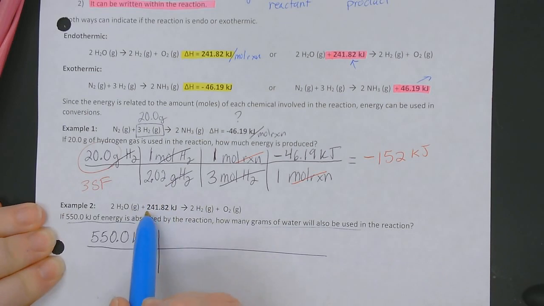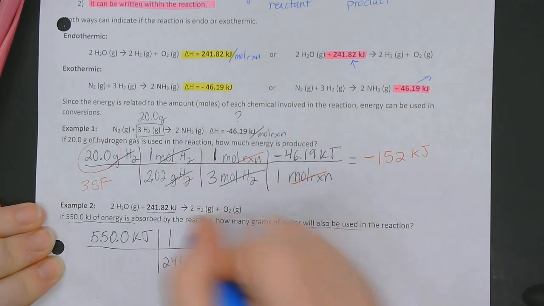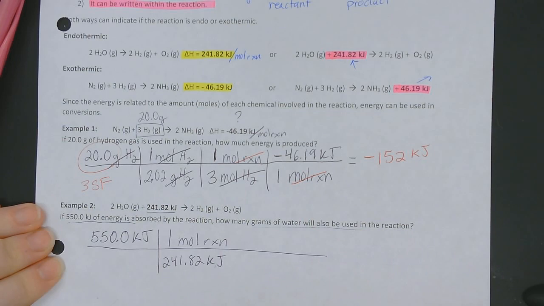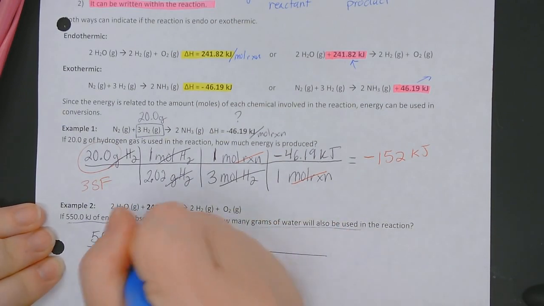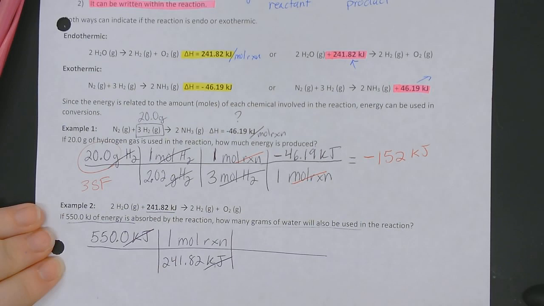So we can see here that 241.82 kilojoules is involved in the reaction. I put those on the bottom so my units cancel out. So that much is used every one time the reaction occurs. So for every 1 mole of the reaction, this happens once, I'm going to use 241.82 kilojoules of energy. That gets rid of my kilojoules.